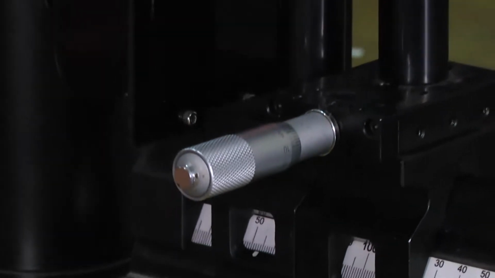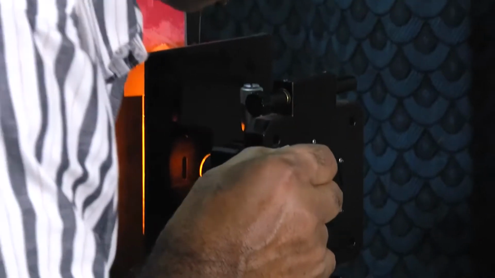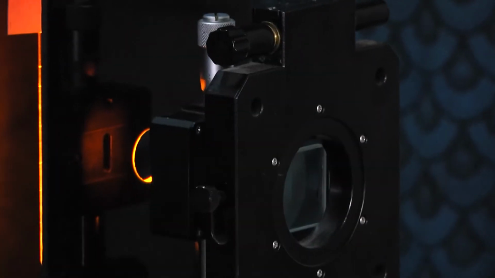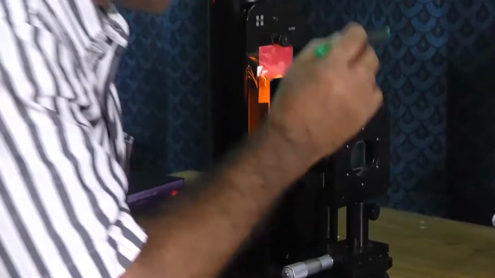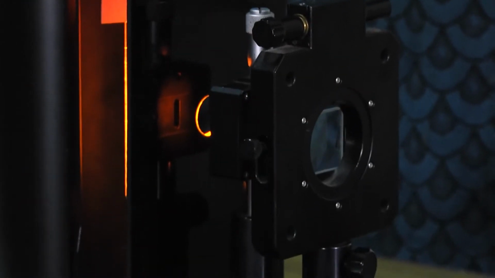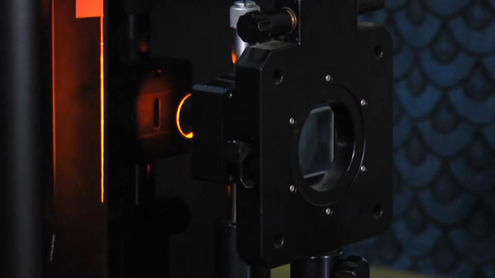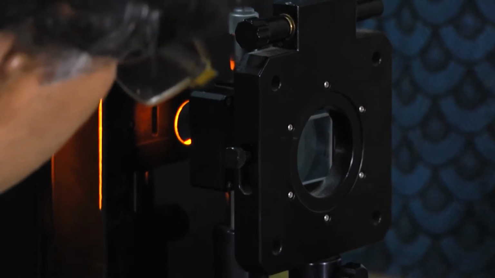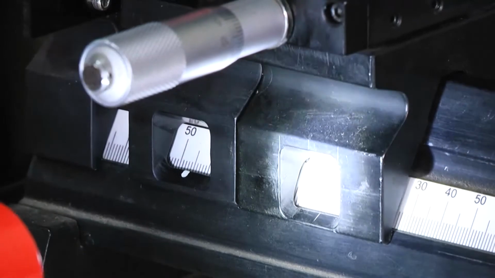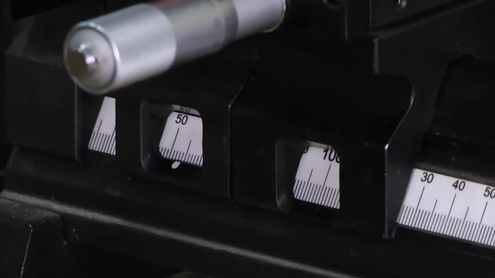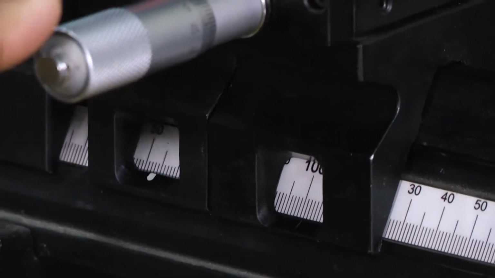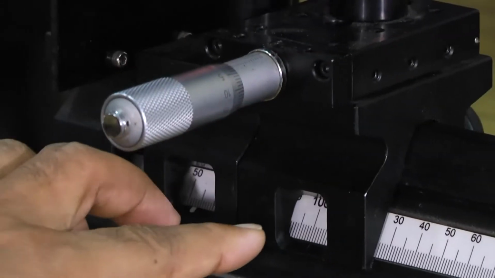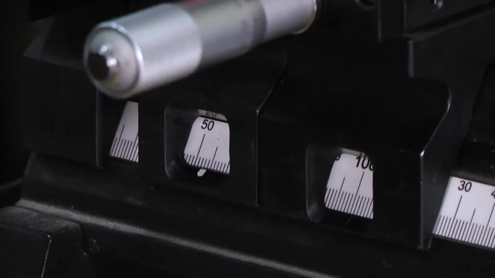Now, this is basically the biprism. You can see this biprism here, this edge. There is an edge of the biprism, as I showed you. This biprism we have placed in front of the slit source. The position of this biprism one can note down from here. I can see the reading is around 103 millimeter. So, if you note down this position, you will know the distance between the biprism and the slit.